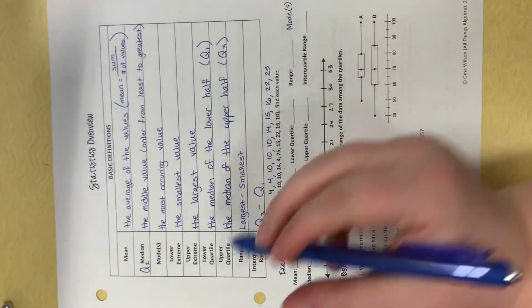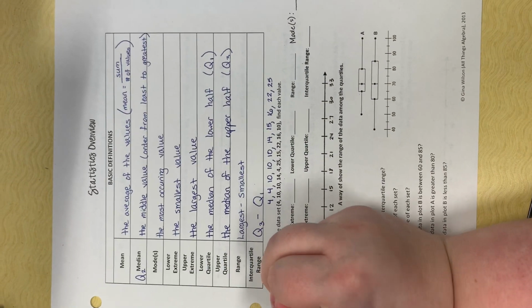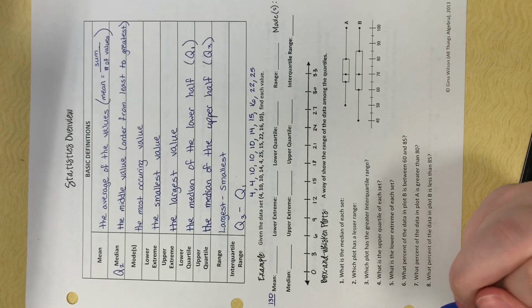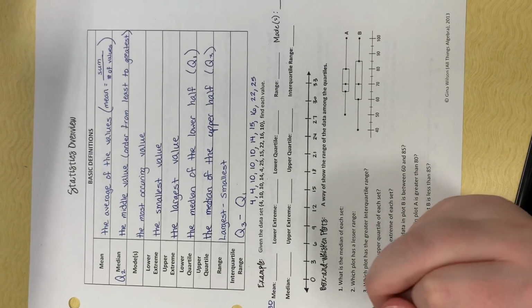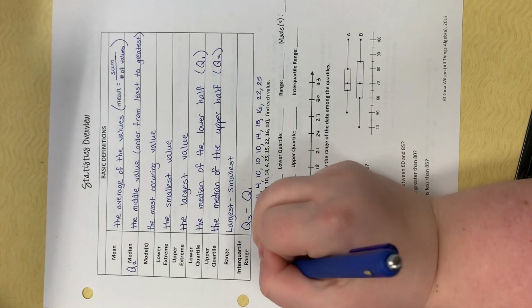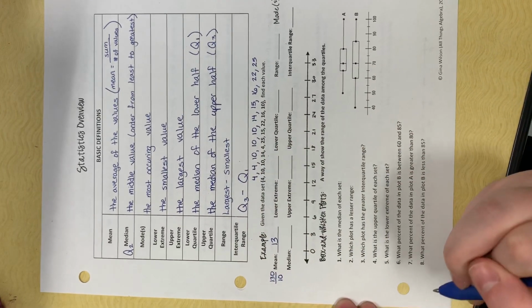So I'm going to add them all up, and I would get 130. We've kind of done some of the math already so that we don't waste time. Don't feel bad, I didn't do that in my head. Divided by how many there were? There were 10 numbers. So the mean, or the average, would be 13.